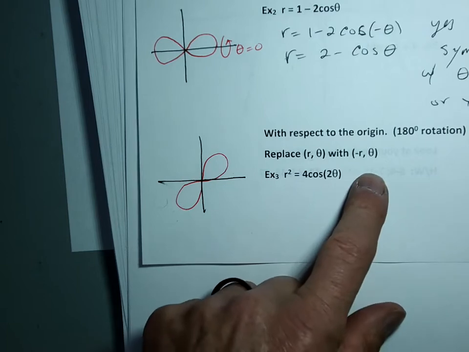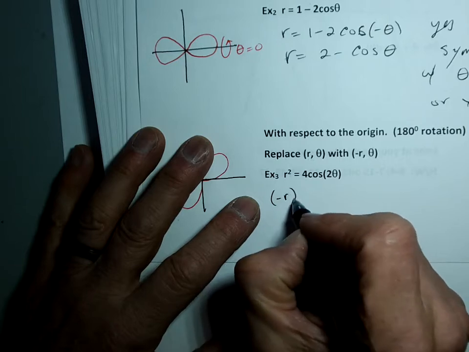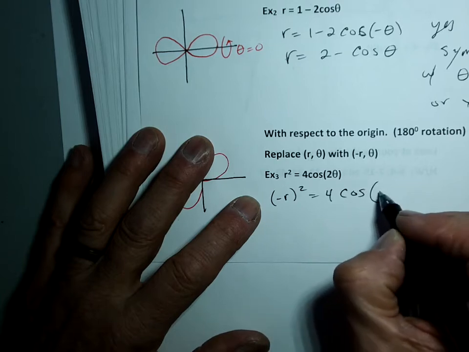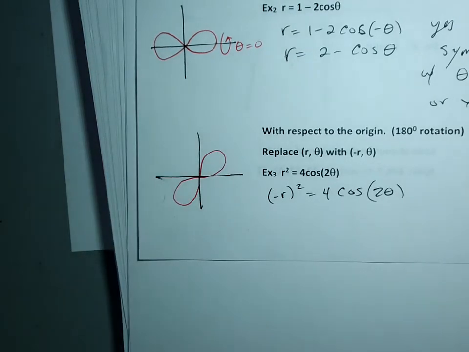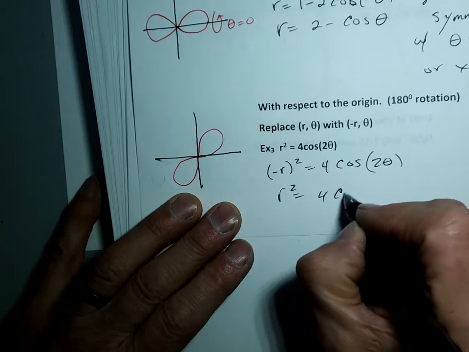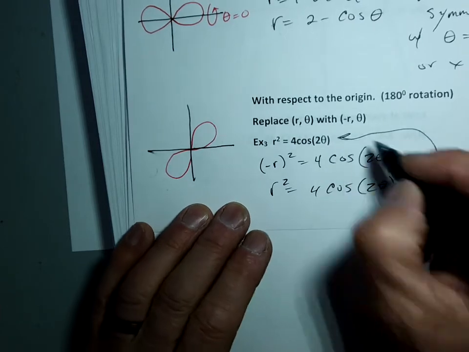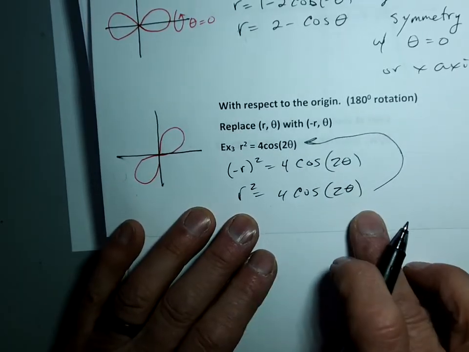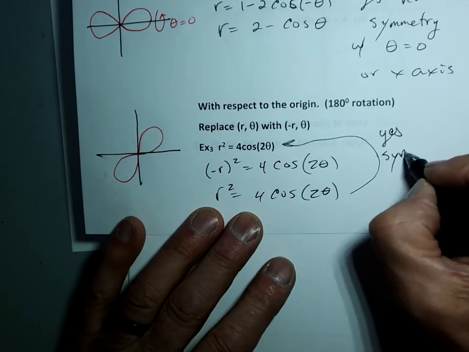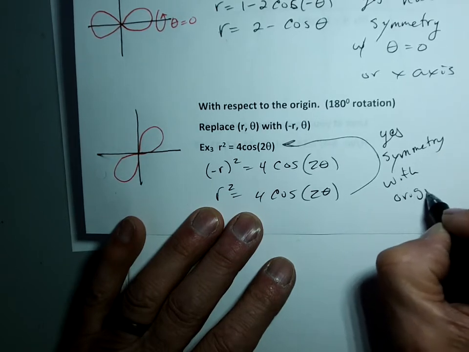So we're going to replace r theta with negative r theta, so I rewrite it as negative r squared equals 4 cosine of 2 theta. And of course we know r squared is positive, because a negative times a negative is positive. So the test works. We get r squared equals 4 cosine of 2 theta. And yes, this simplified version of it is just like the original. So yes, we have symmetry with the origin, okay? All right, so those are tests.